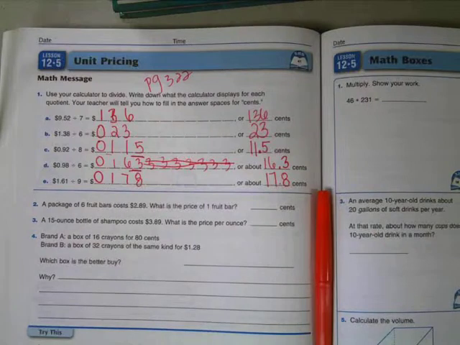So which one is the better one? But tell me how much each crayon is.